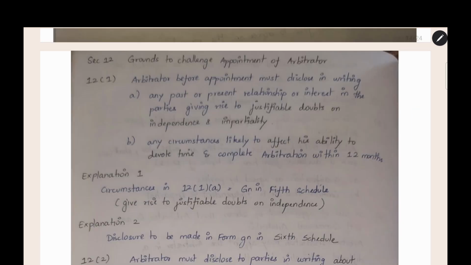The next section is section 12, grounds to challenge the appointment of an arbitrator. Before appointing an arbitrator, you are getting a disclosure. But after appointing an arbitrator, if you want to challenge the appointment, saying this arbitrator is not right, the appointment is not valid, what is the procedure to challenge, on which grounds you can challenge, what is the basis on which you are challenging, that is also given under law.